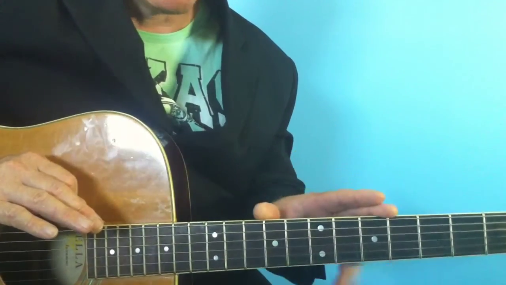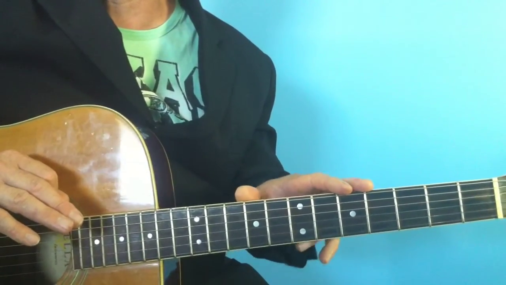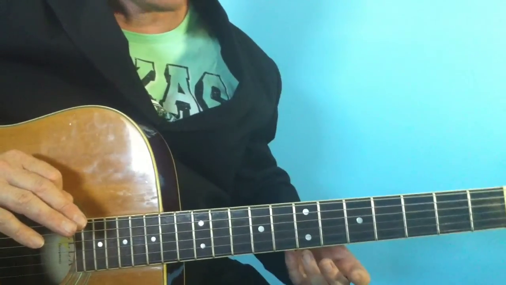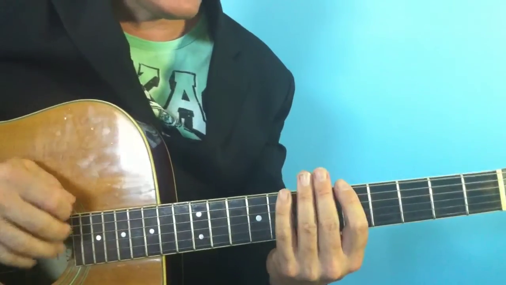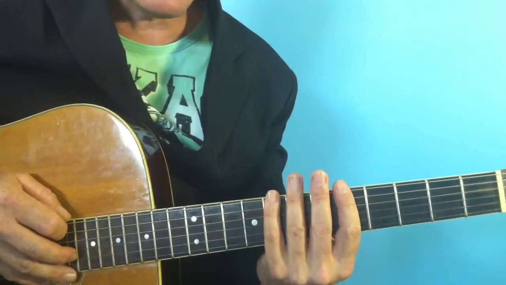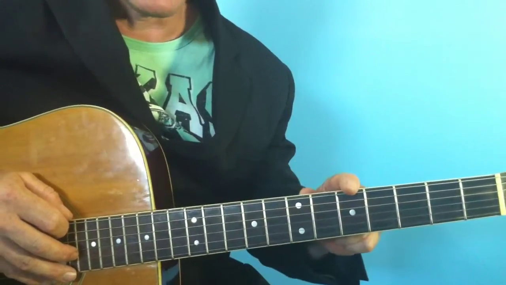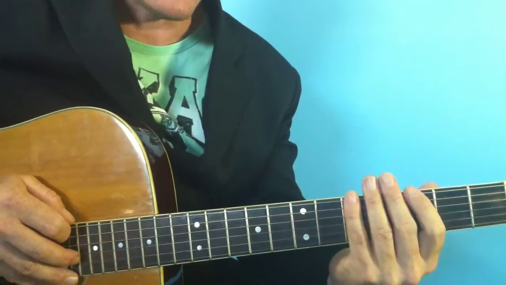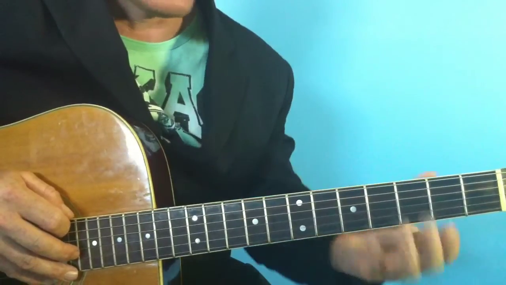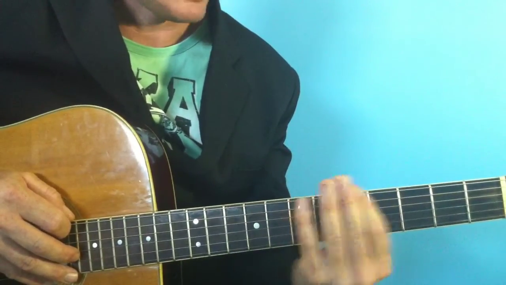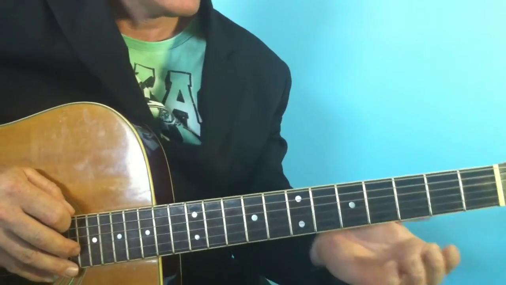So from here, what can we do to add a little bit more flavour? One of the things you can do is move that whole shape down 3 frets so that the top of the pattern is actually on your A note again instead of the bottom of the pattern, if you know what I mean.